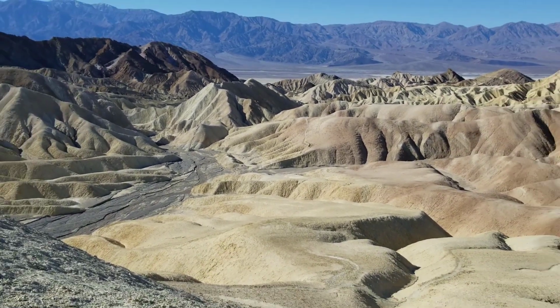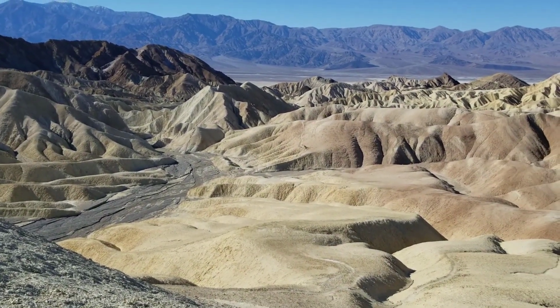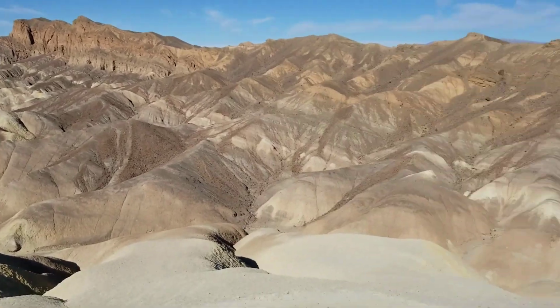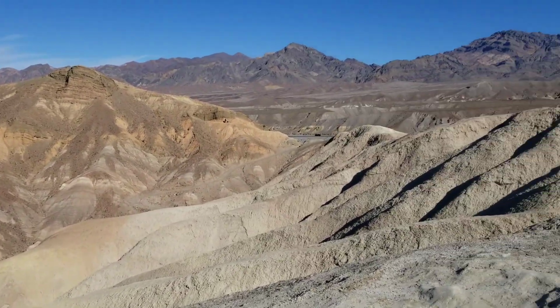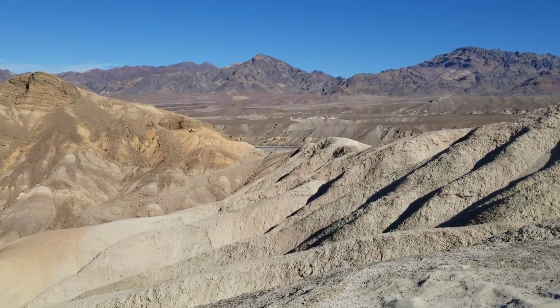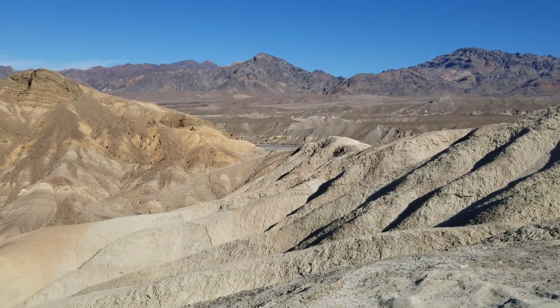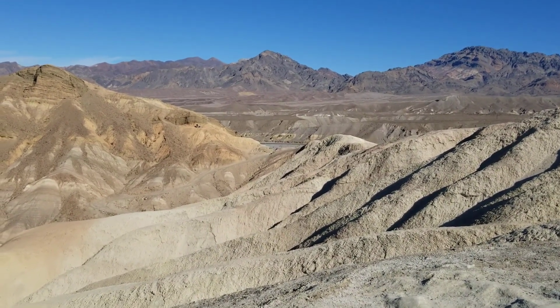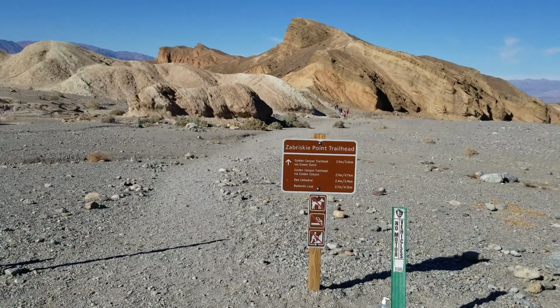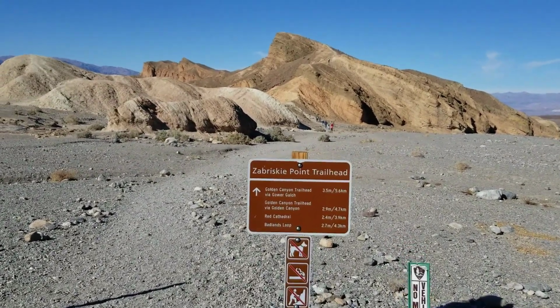So we'll see where things go. But yeah, I want to get the official trailhead over here just to see the area that is officially tread. Okay, here's the official trail down to Golden Canyon.